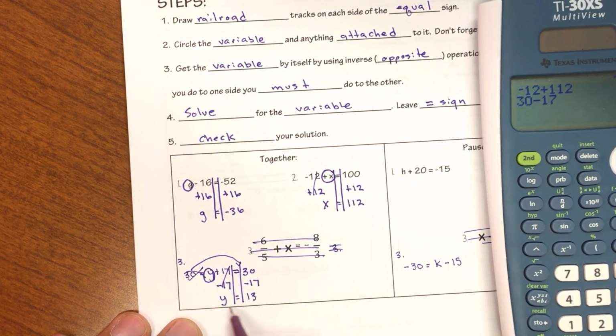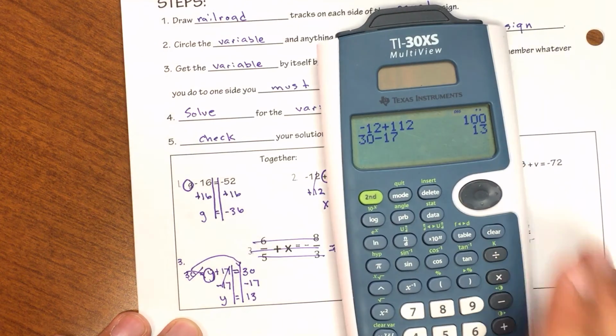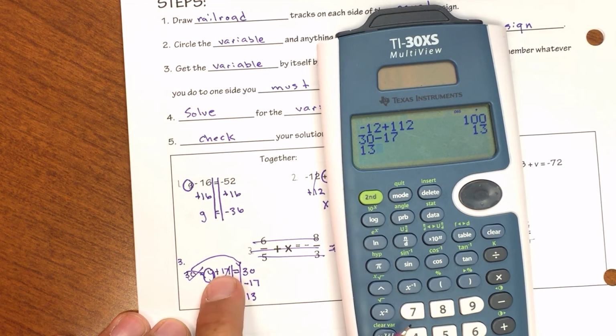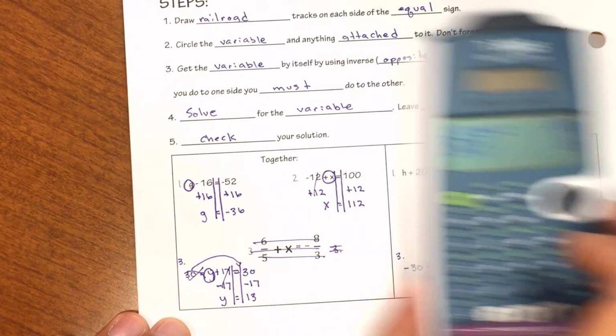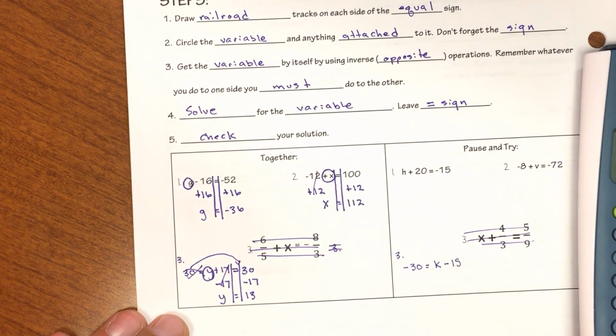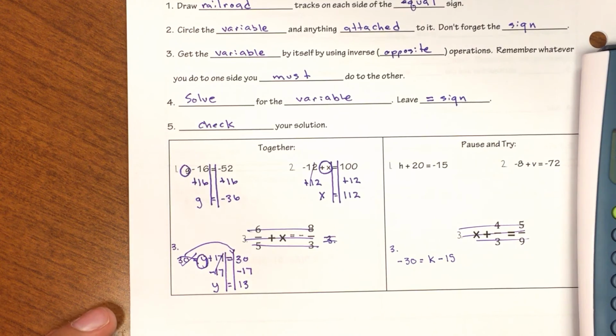So I think that y is equal to 13, but I want to double check. I want to make sure that I'm correct. So I'm going to plug in, instead of my y, I'm going to put a 13, and I need to add 17. 13 plus 17, and if it's correct, it should equal 30, which it does, which means I've done the math correct.